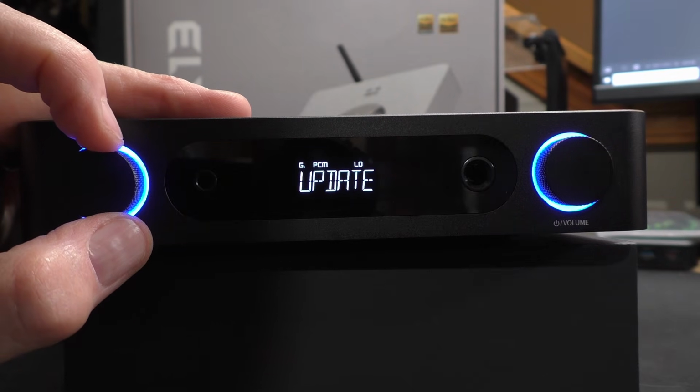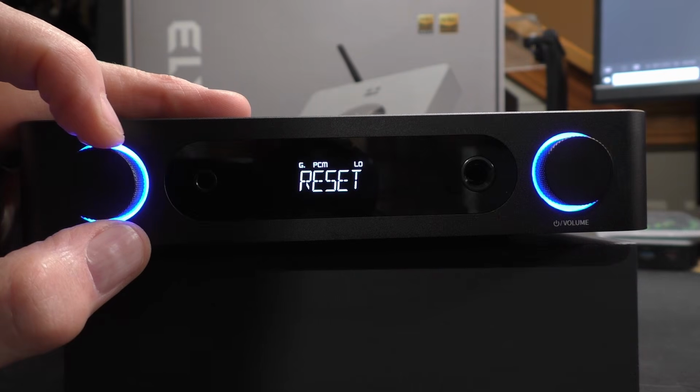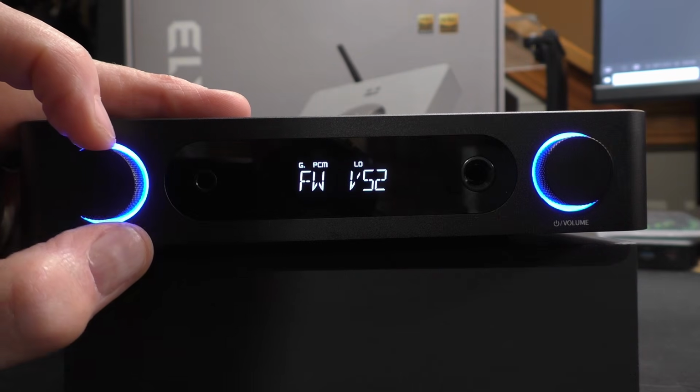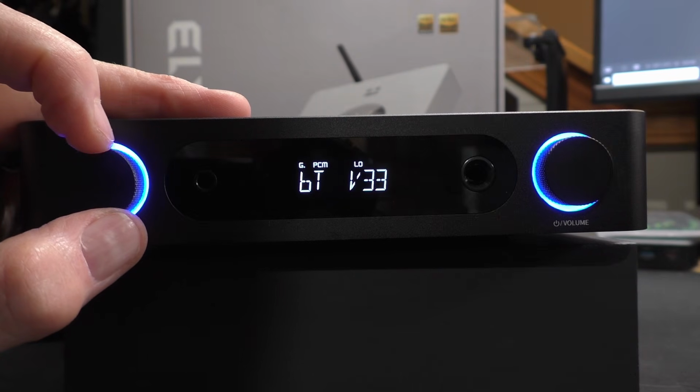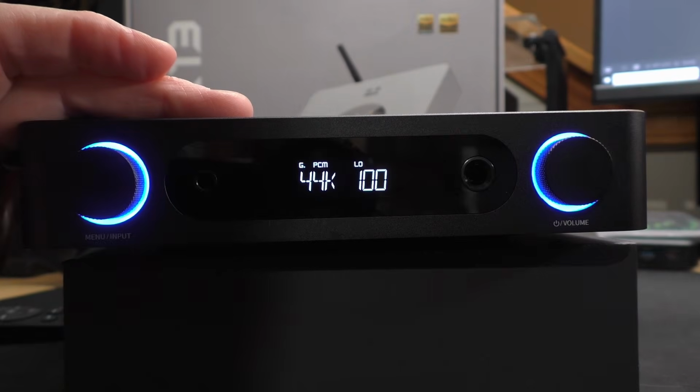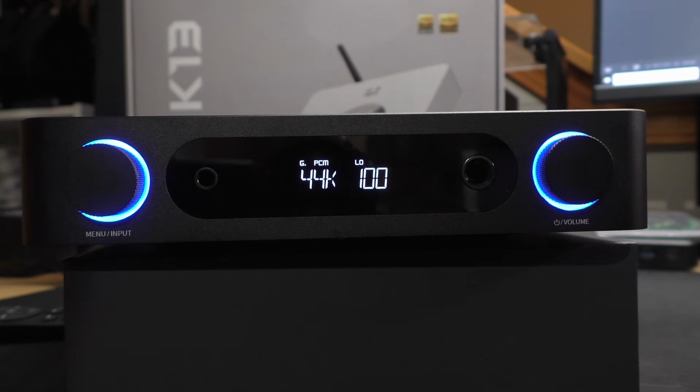We can update it, and you need to plug it into a PC to do that. We can reset it to its factory setting. That's our firmware version. That's our Bluetooth version. And that gets us out of that. So let's take a look at the back of the unit now.